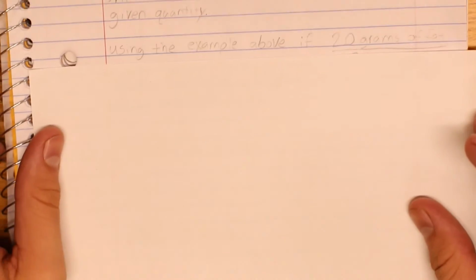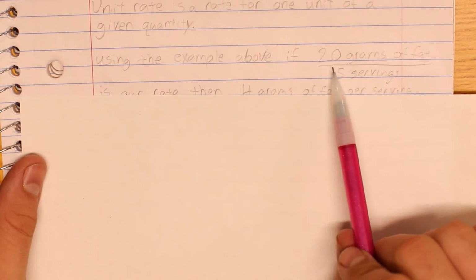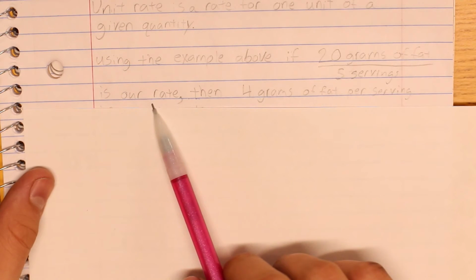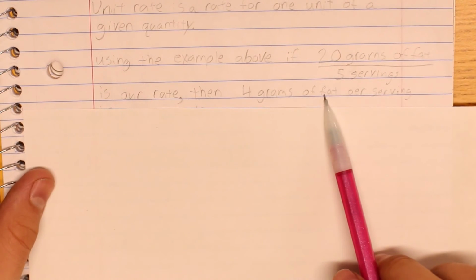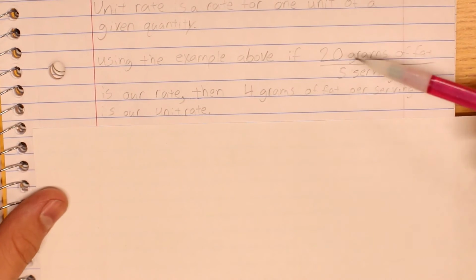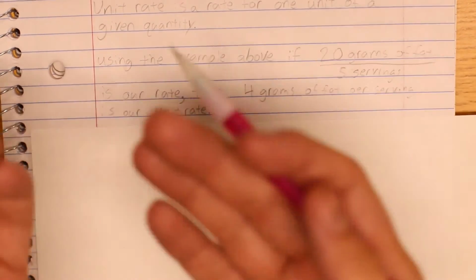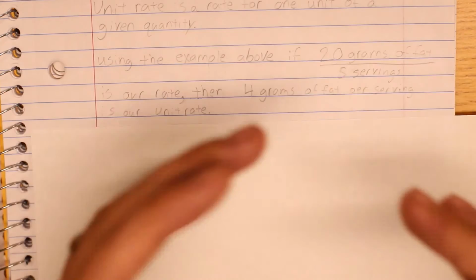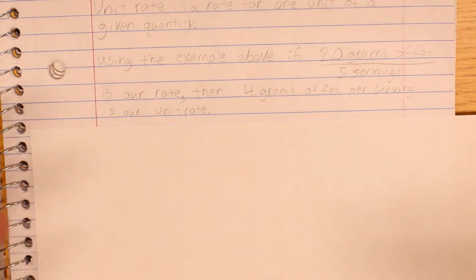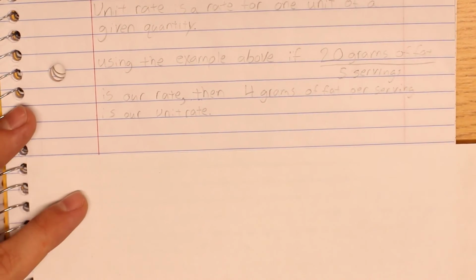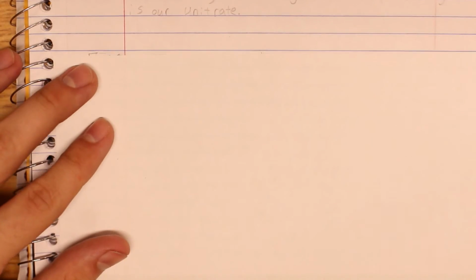And how many grams of fat do I have? So for instance, using the example we used above, if there's 20 grams of fat in 5 servings, then 4 grams of fat per serving is our unit rate. We just divide, okay? Because this is like a fraction, you can just divide it. So if I have 20 grams of fat in 5 different servings, if I were to put each serving into bowls, so I have 5 bowls, how many grams of fat are in each bowl? Well, if you divided it by 5, you'd have 4 grams of fat, okay? We're going to look at a few more examples, especially in class. But here are some other examples.